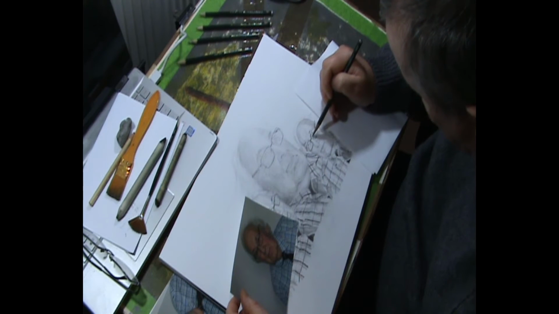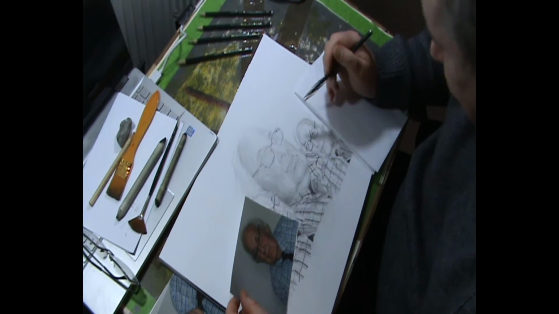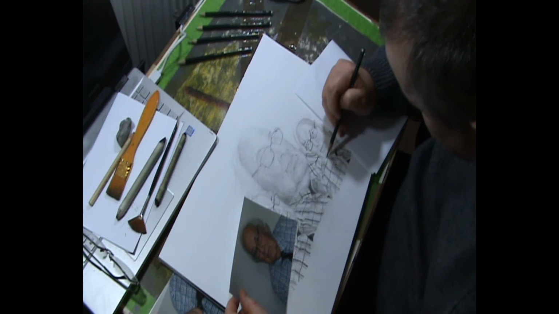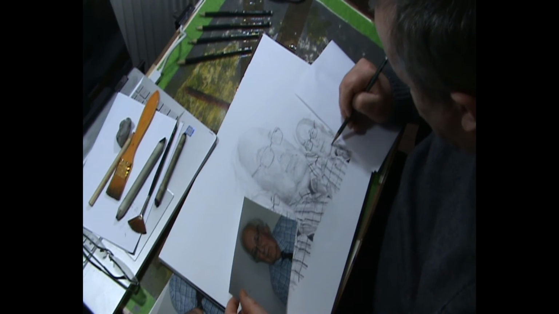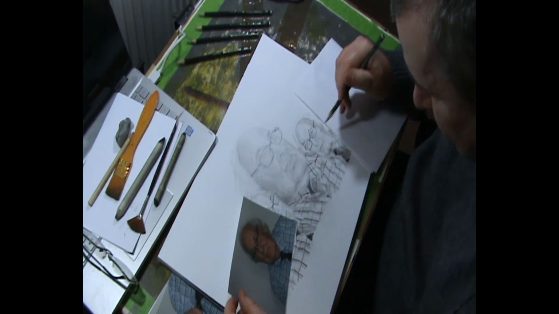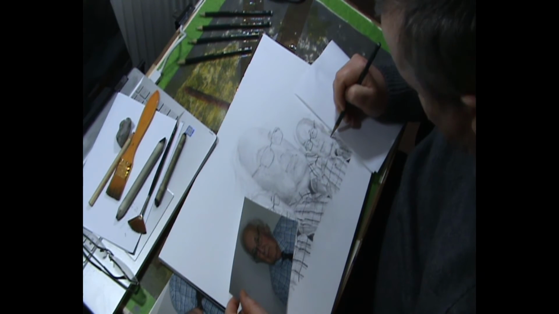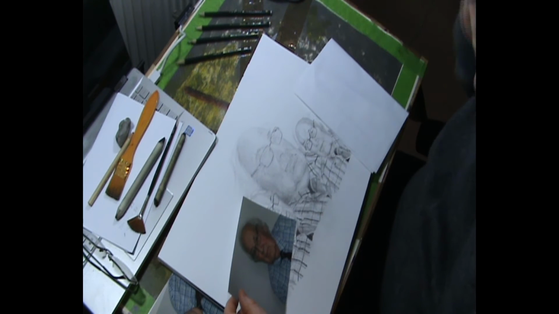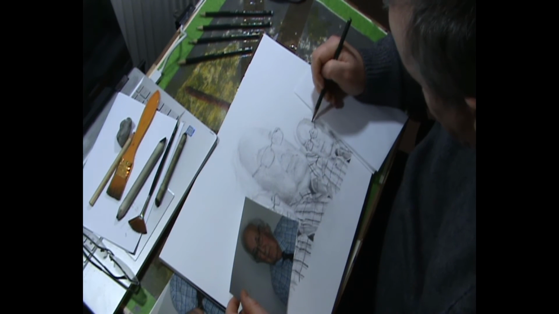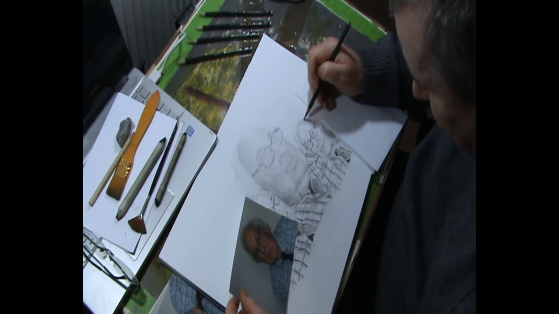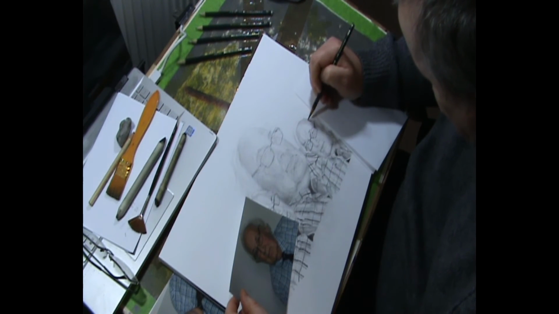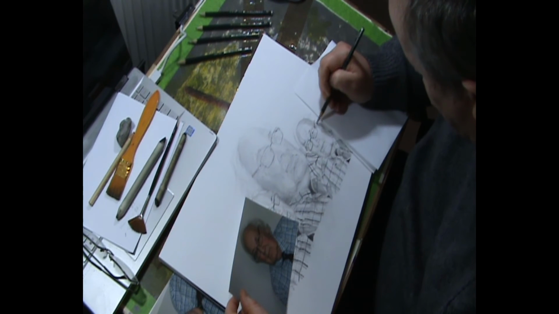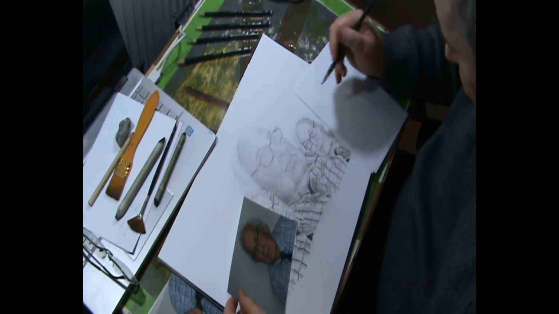Just working on the dark recess on the eye there and the bags. I'm sure Terry won't mind me saying that. The bags under his eyes, and of course the shading around the chin or the jowl. Here I'm working up the side of the skull.